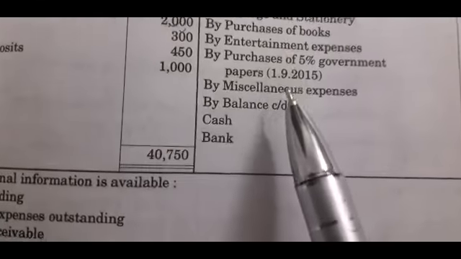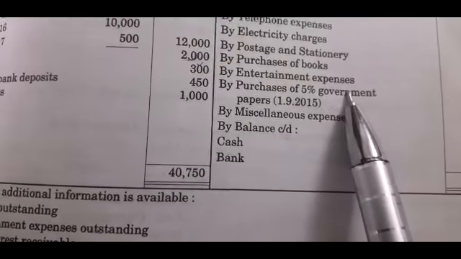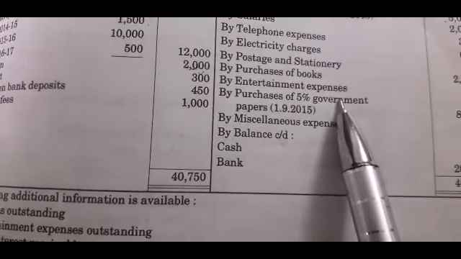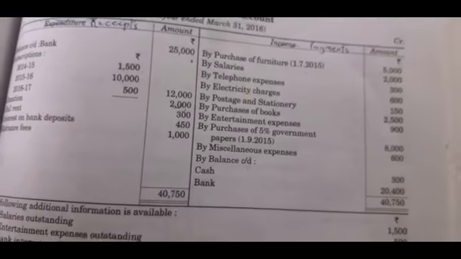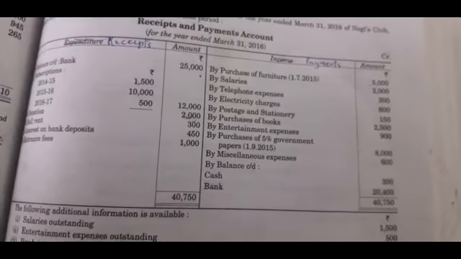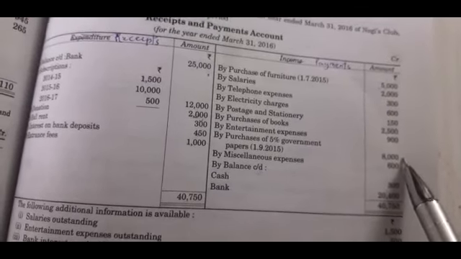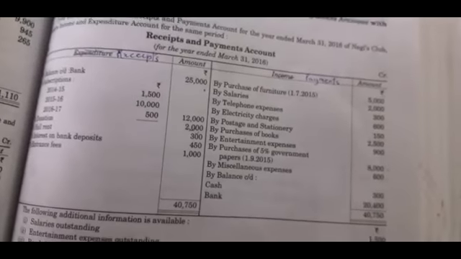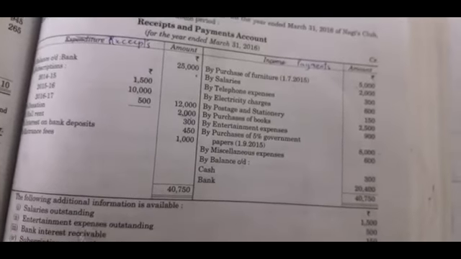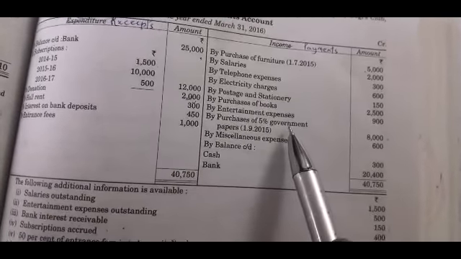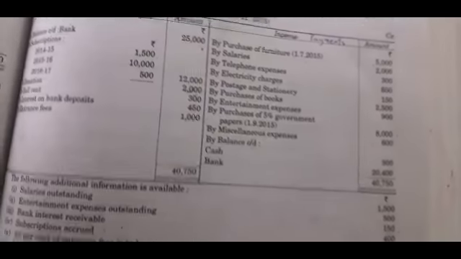The club had purchased 5% government bonds on 1st September 2015 worth rupees 8,000. Interest is not received on these government papers.